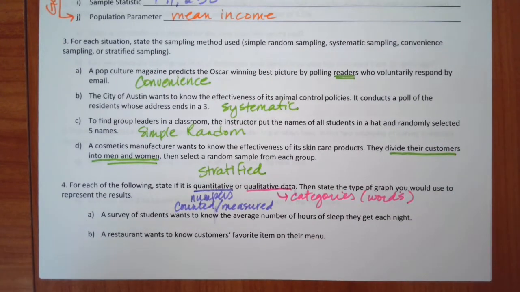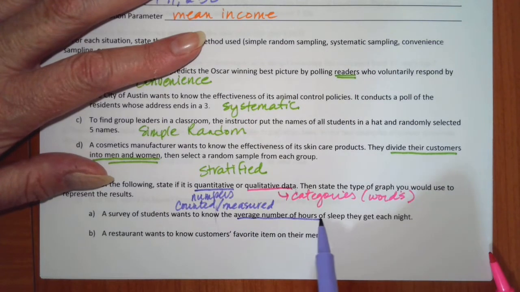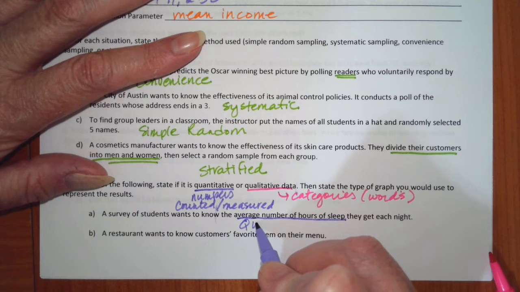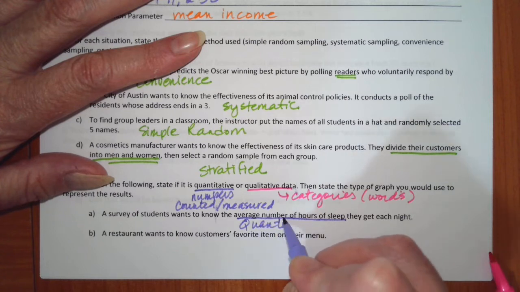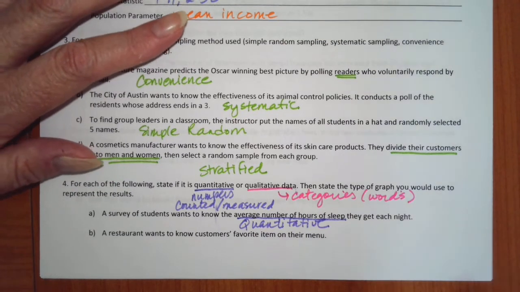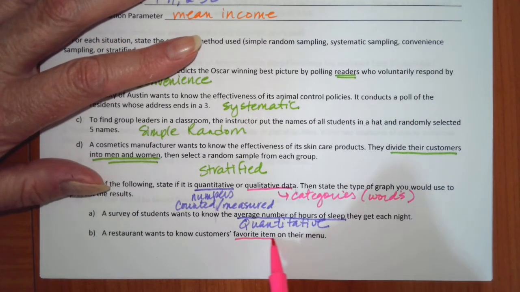Okay, so a survey of students wants to know the average number of hours of sleep they get. The average number of hours of sleep. This is going to make it quantitative. It is a quantity. A restaurant wants to know the customer's favorite item on the main menu.